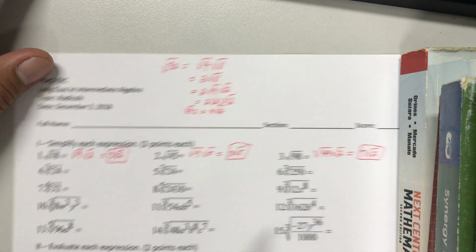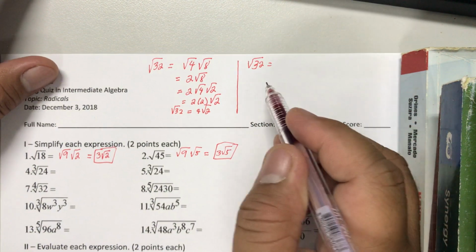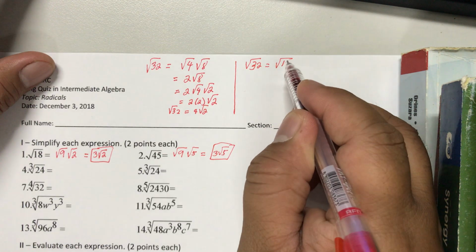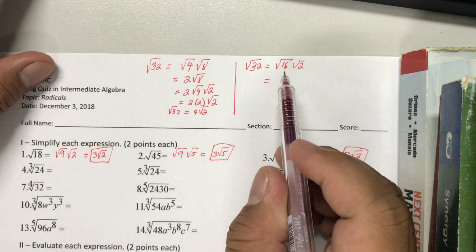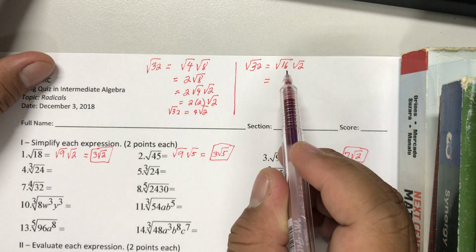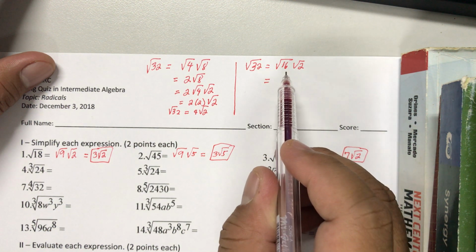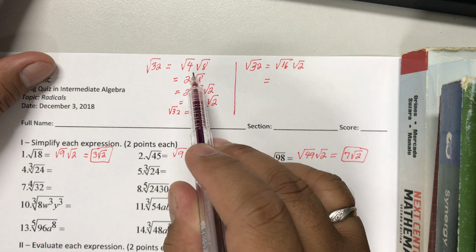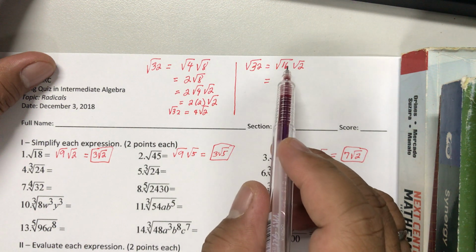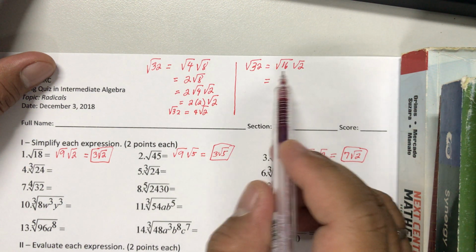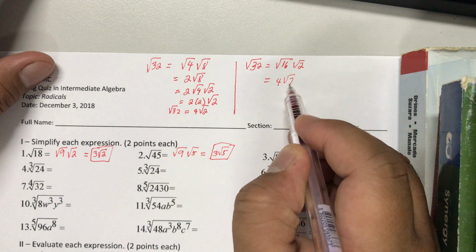Okay. So, the square root of 32 should be written this way. The square root of 16 square root of 2. So, what did I say a while ago? You have to go to the pair of numbers wherein one of the numbers is a perfect square. And if there is another pair of numbers that is also a perfect square, you go to the larger perfect square, which is 16 and 2, not 4 and 8. So, the square root of 32 would be 4 square root of 2.